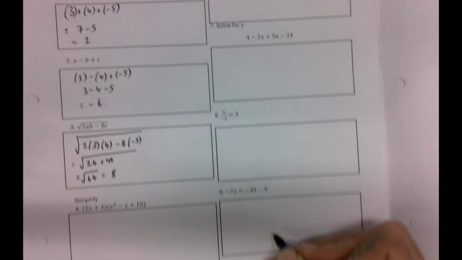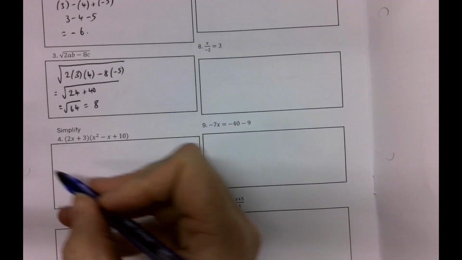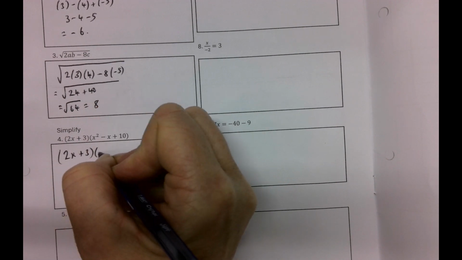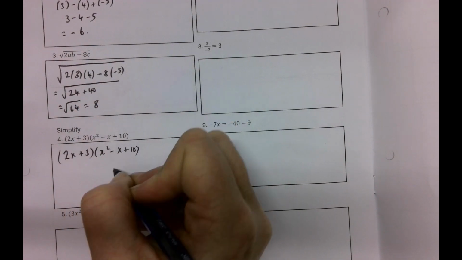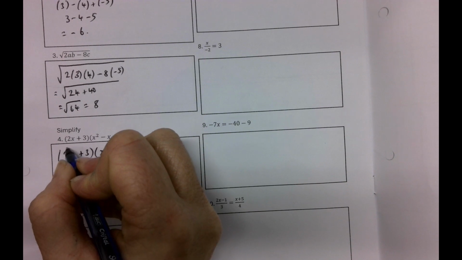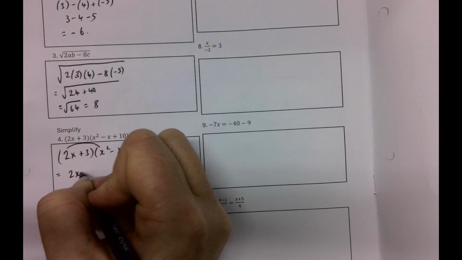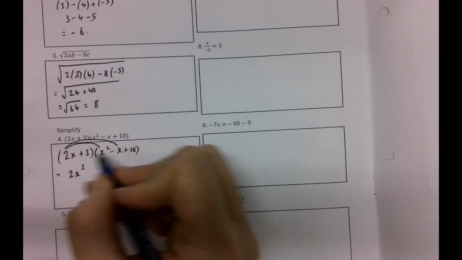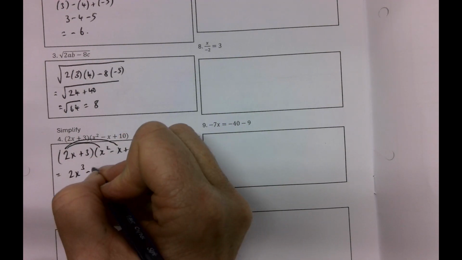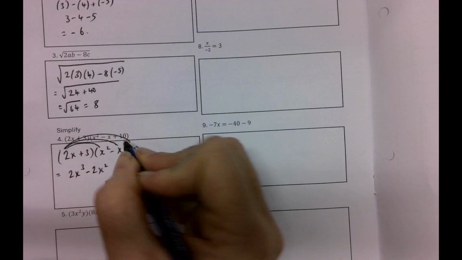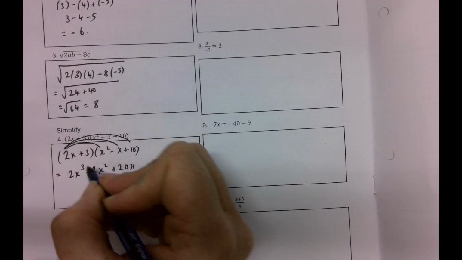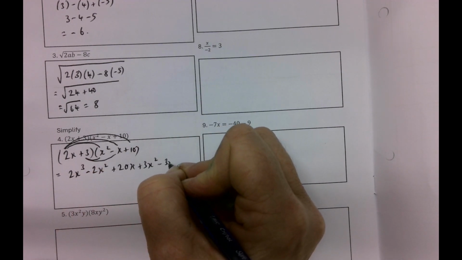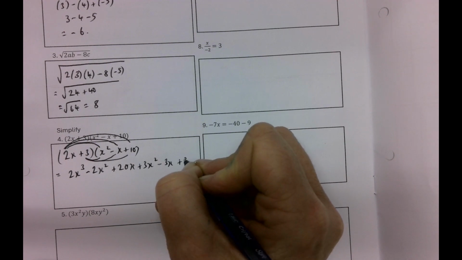Okay, simplify means multiply out the brackets and tidy up. So I'm going to rewrite it because it's quite a long one. I've got to multiply everything in the second bracket by everything in the first bracket. So 2x by x squared is 2x cubed, 2x by minus x is minus 2x squared, and 2x by 10 is 20x. 3 by x squared is 3x squared, 3 by minus x is minus 3x, and 3 by 10 is 30.